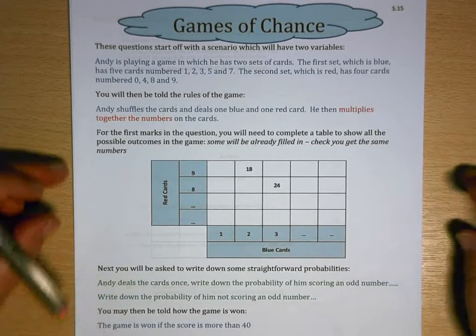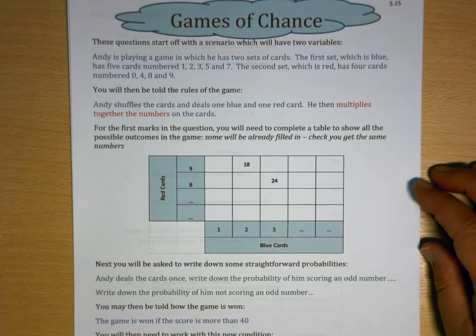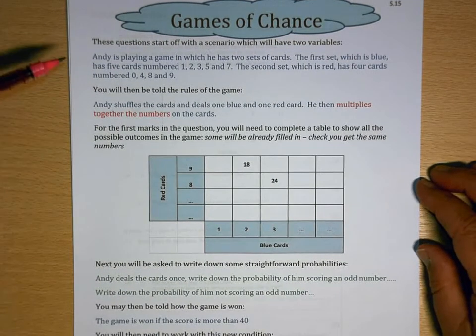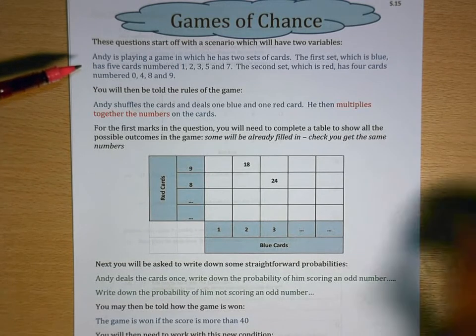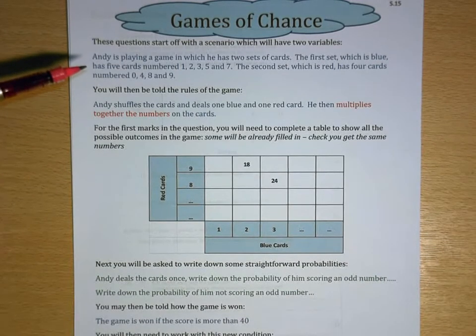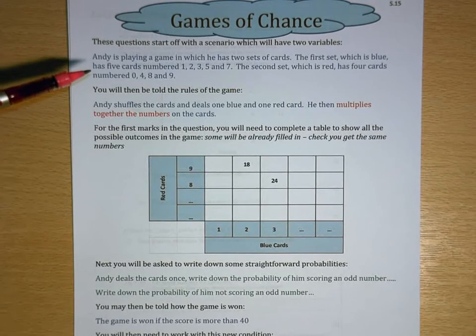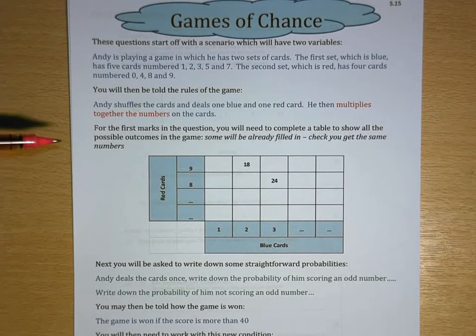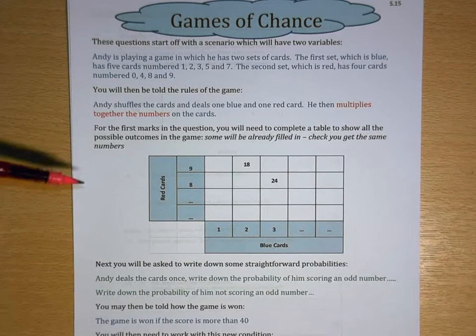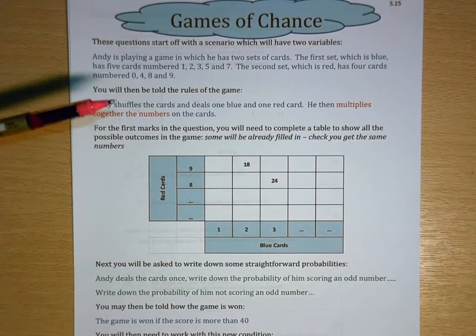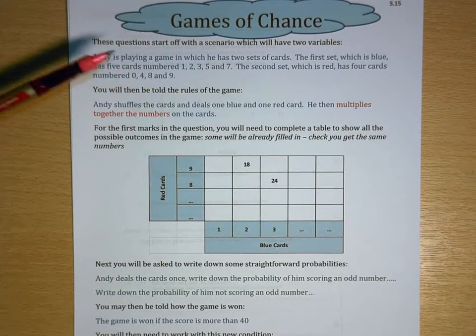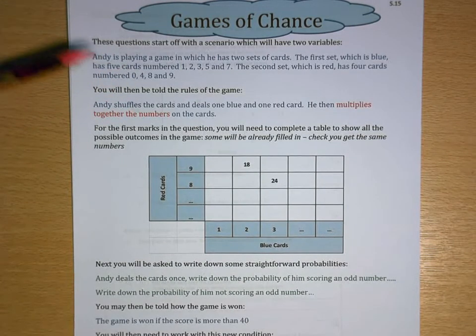So in this work today, we're going to extend what we were doing in the previous lesson on listing possible outcomes. So there's no real new knowledge here. And these questions are pretty common, although sometimes they're more involved than others. But what I've done on this sheet is broken down the steps in the type of question it is.